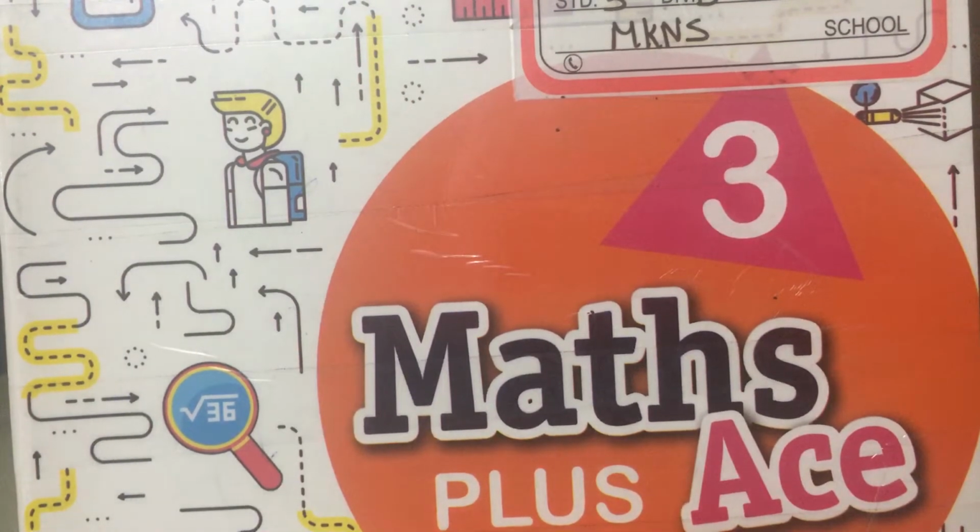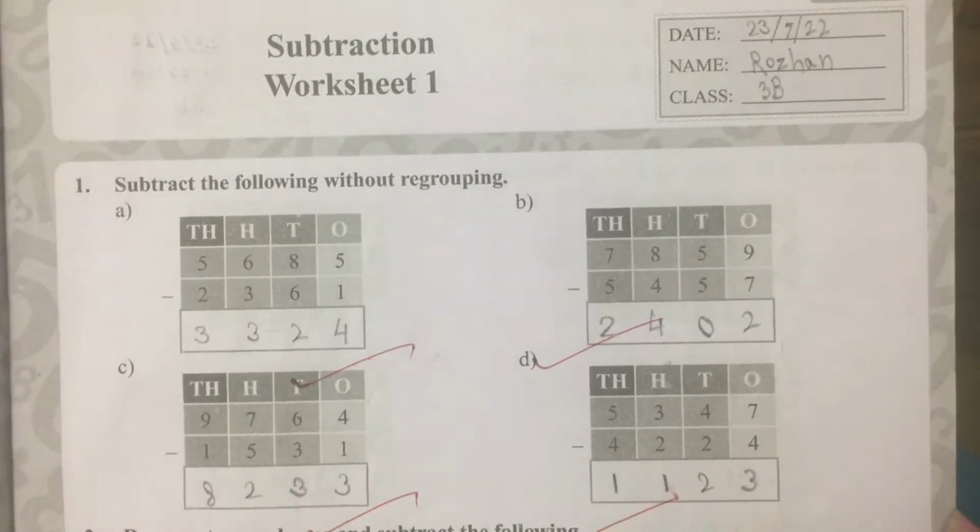Hello, Lili here. Today we are starting with Class 3, Chapter 3 of your Maths workbook. The name of the chapter is Subtraction. Worksheet number 1.